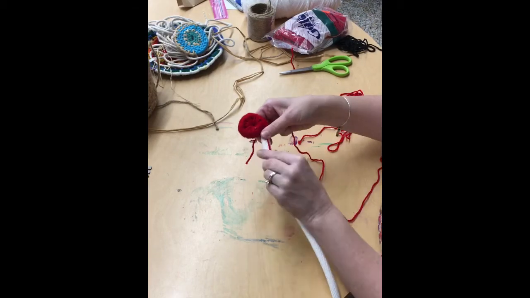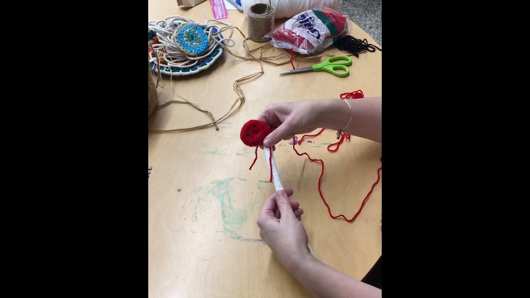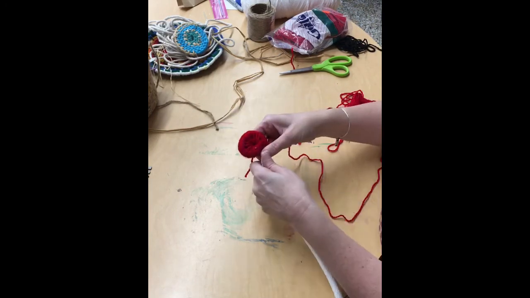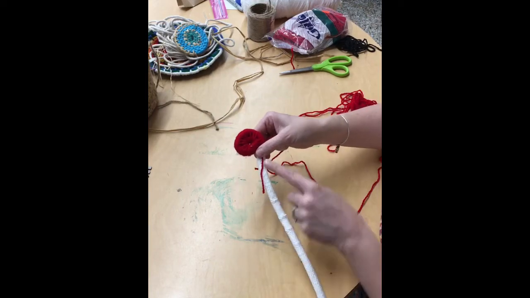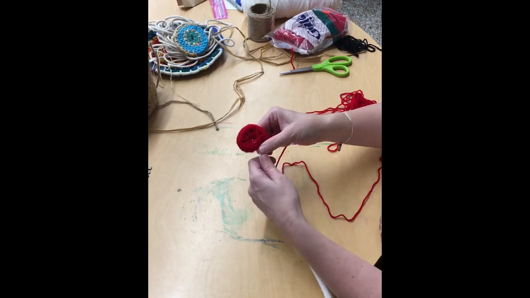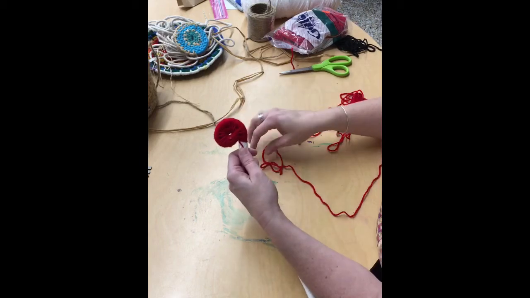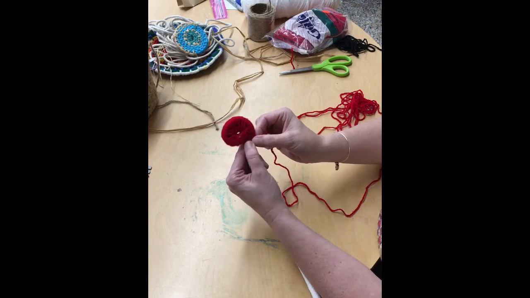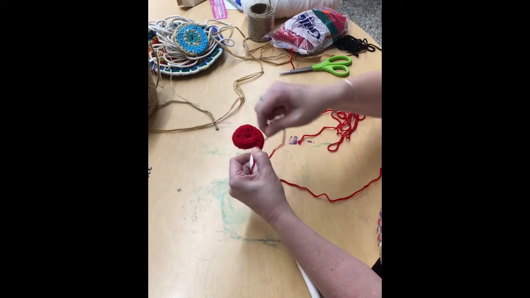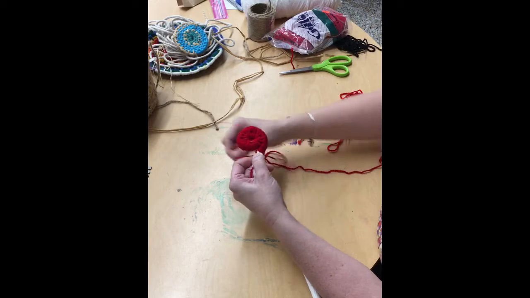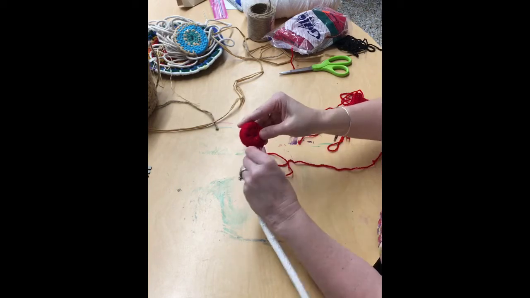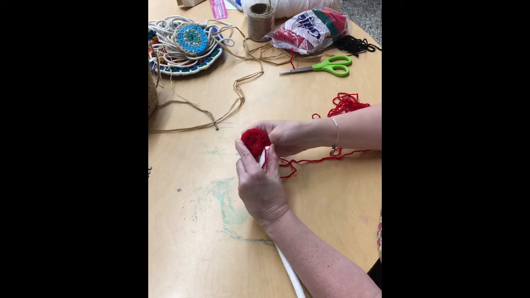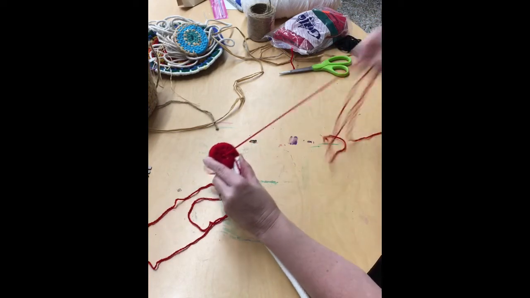So once again, to change your string, to change your color, to add more, or to go to a texture, you're going to lay the old flat with your bundle and hold. You're going to take the new right up next to where you stopped, and you're going to start wrapping that, covering it up, and I'm already ready to attach. So I'm going to take my needle.